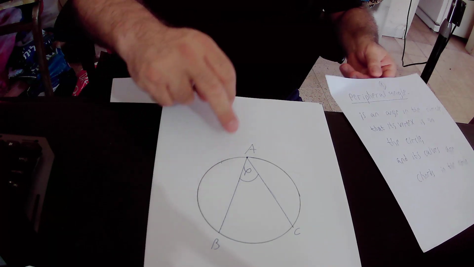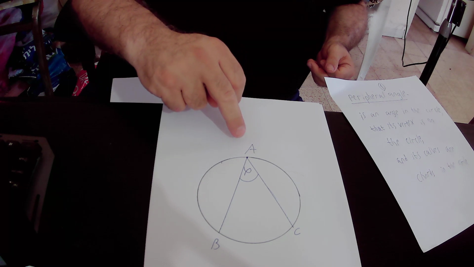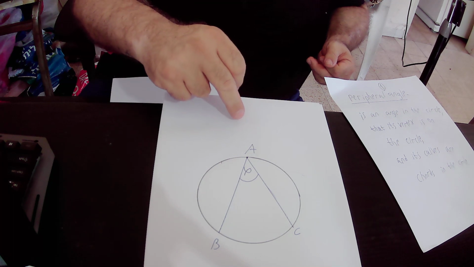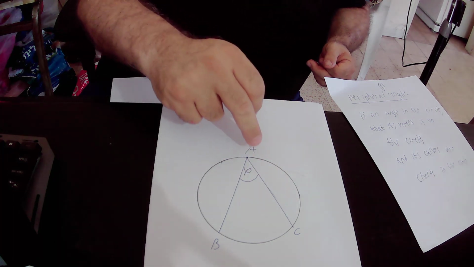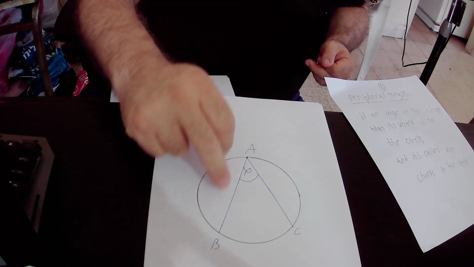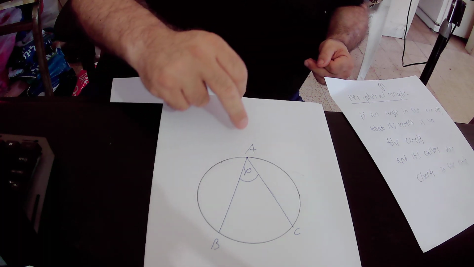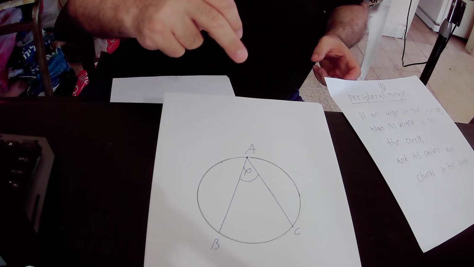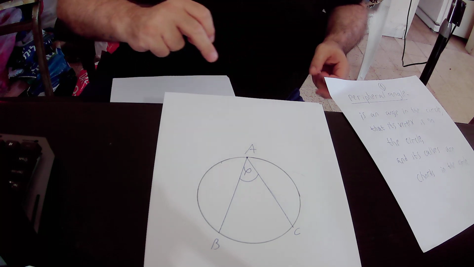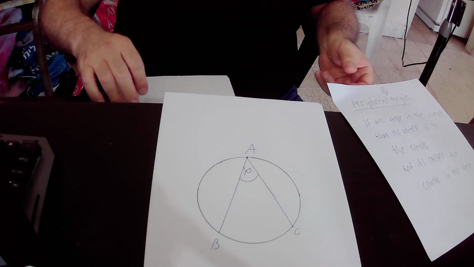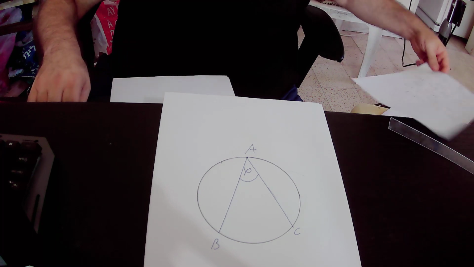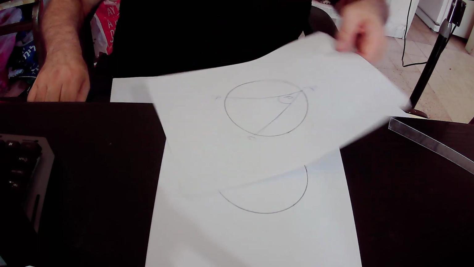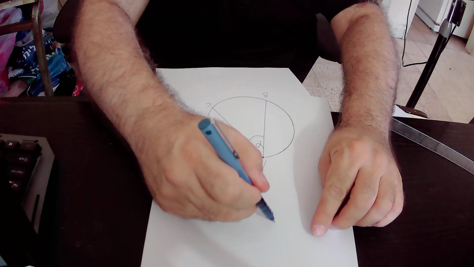Curve AC and curve AB of angle alpha are chords in this circle. For that reason, angle alpha is defined as a peripheral angle. Okay? So, actually, that is the definition of a peripheral angle.